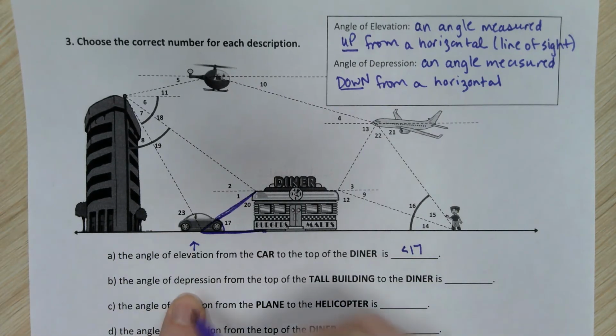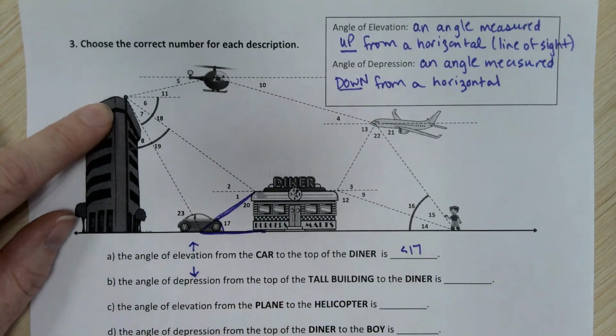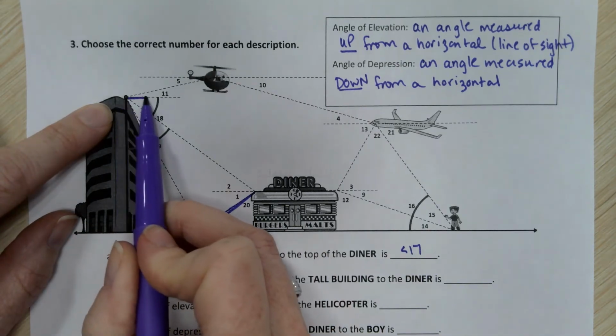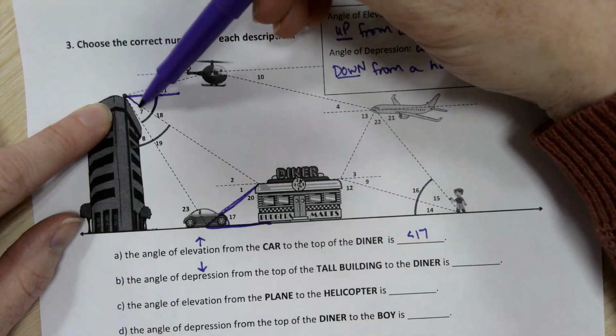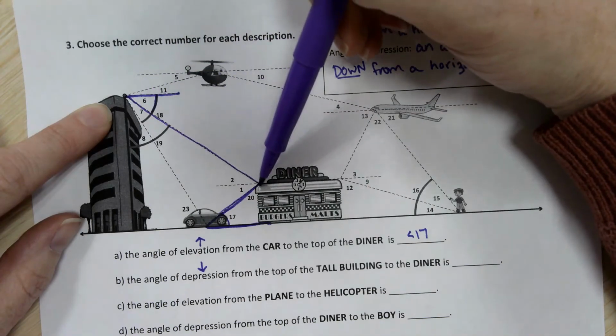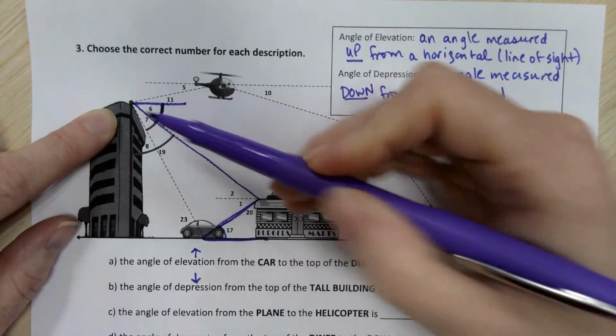The next one is an angle of depression, so that's going to be from a horizontal down. It's going to be from the top of the tall building to the diner. So we're going to go to the top of the tall building, look straight out to find the horizontal, and then we're going to look down until we see the top of the diner. So that would be this angle right here, angle number 6.